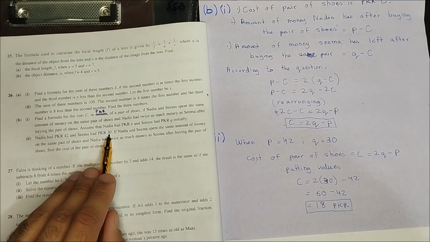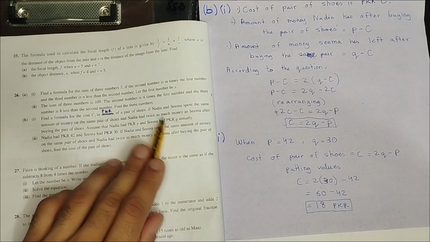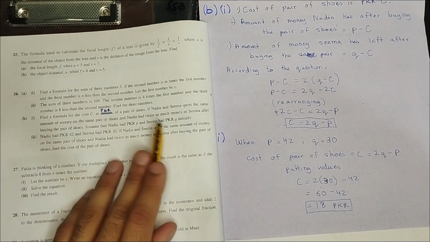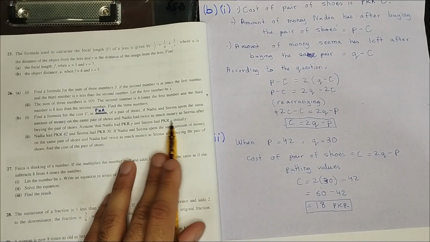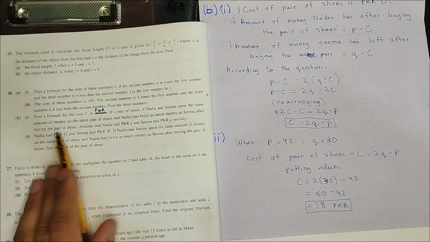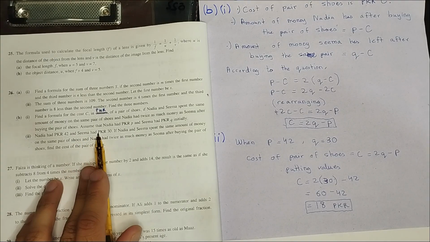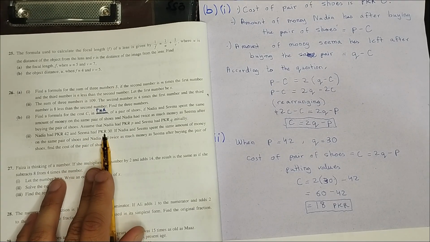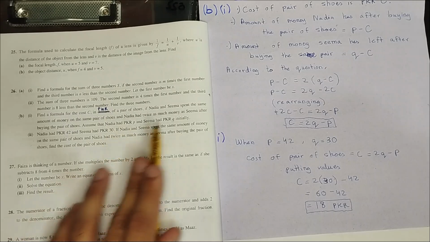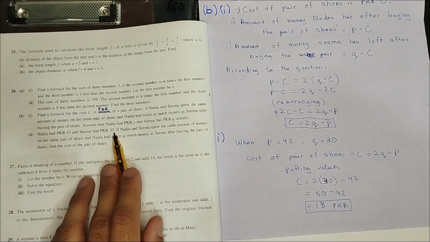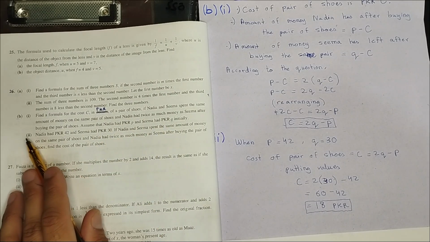And Seema had 30 rupees initially. In the first part it says that Seema had Q rupees initially, and in the second part it tells us that Seema had 30 rupees initially. That means 30 is equal to Q.